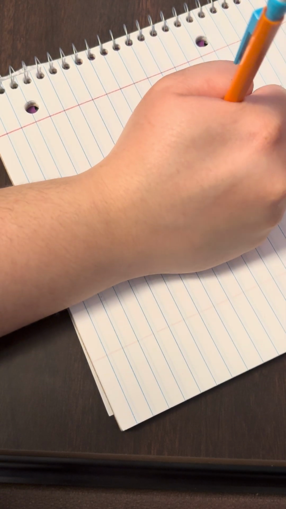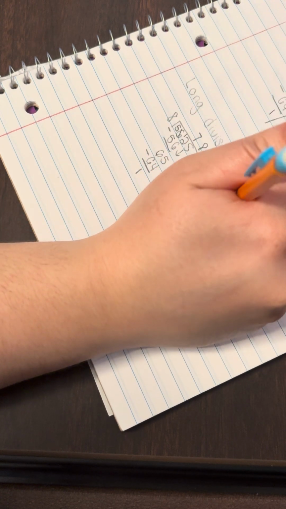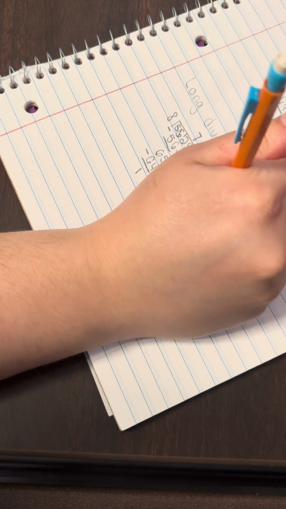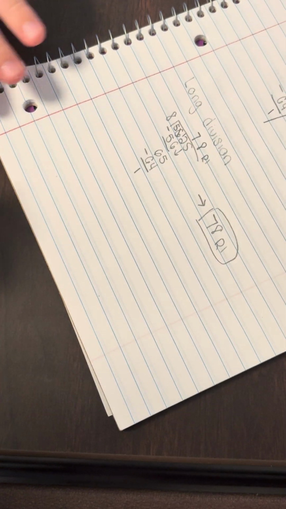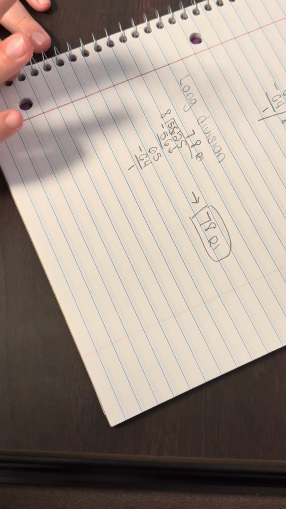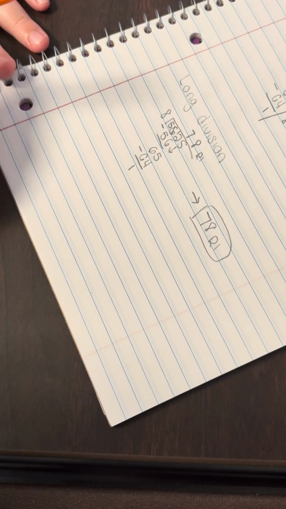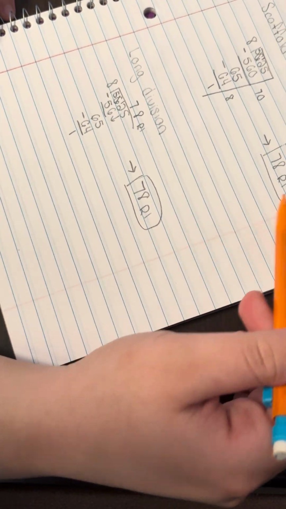So our answer to 625 divided by 8 is going to be 78, remainder 1. And then those are kind of how you do the scaffolding and the long division methods, and we got the same answer, so I think we're good.